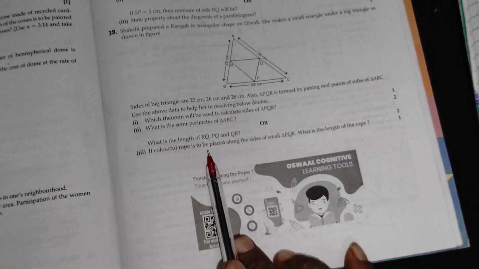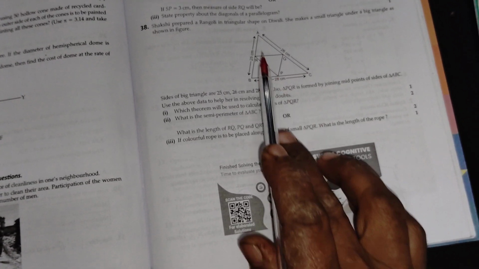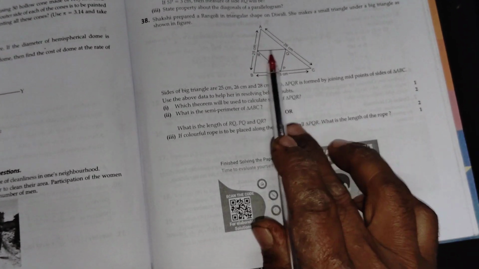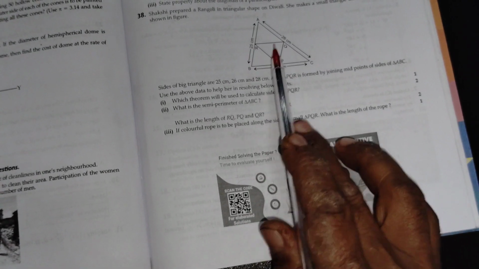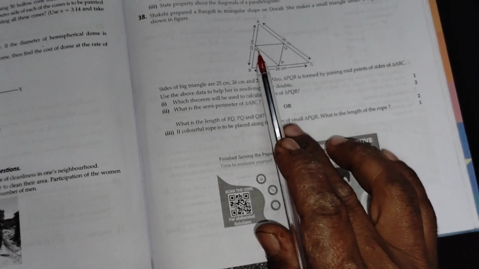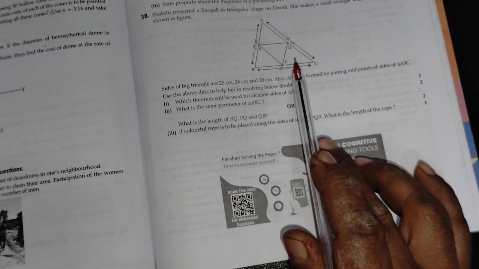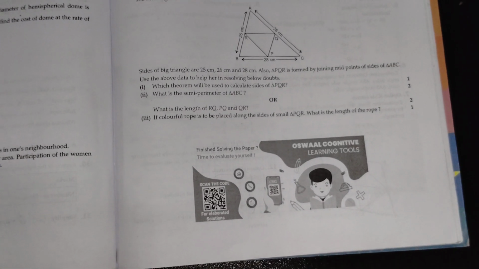Next third part, if the colored rope is to be placed along the sides of the small triangle PQR, what is the length of rope? Colored rope is placed along the sides of the small triangle PQR. It means the sum of the three sides of the small triangle. So 13 is RP, 14 is RQ, 13 plus 14 is 27, and PQ is 12.5. So 27 plus 12.5 is 39.5. Answer is 39.5. Unit is centimeter. In this way the case based study is also completed.